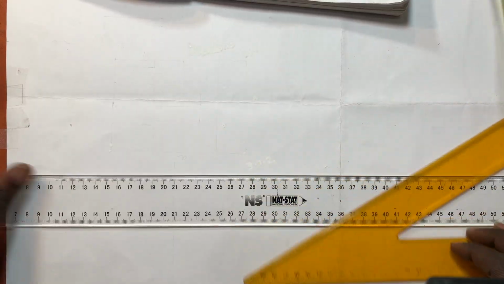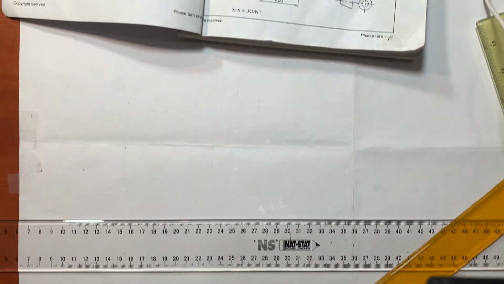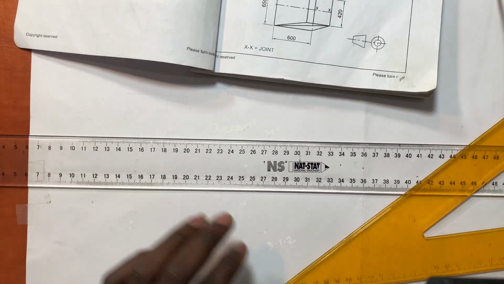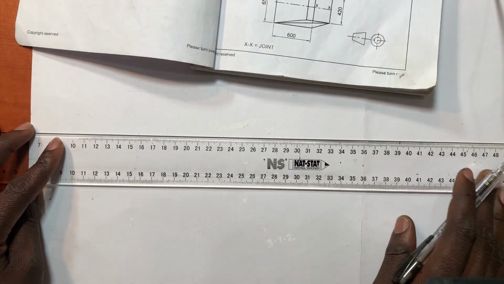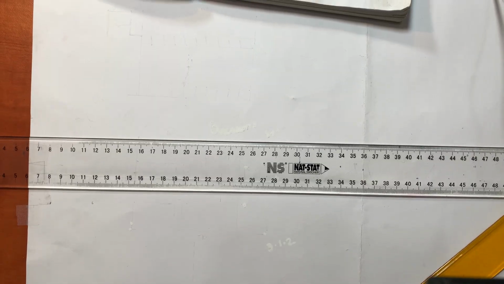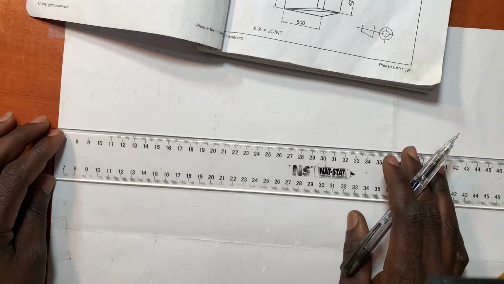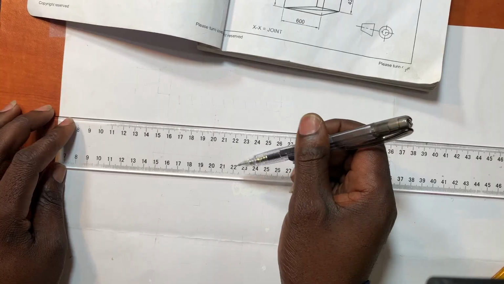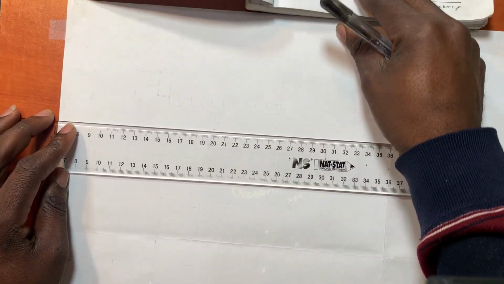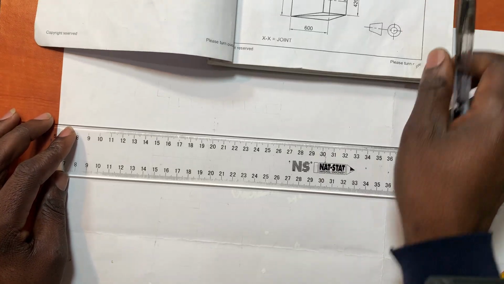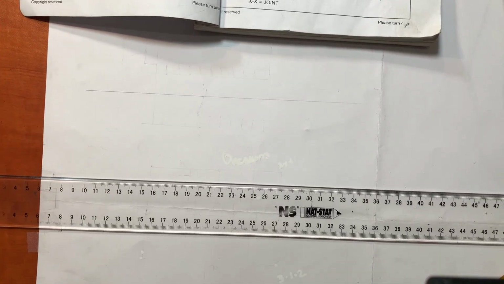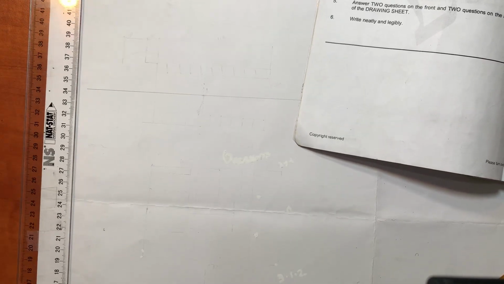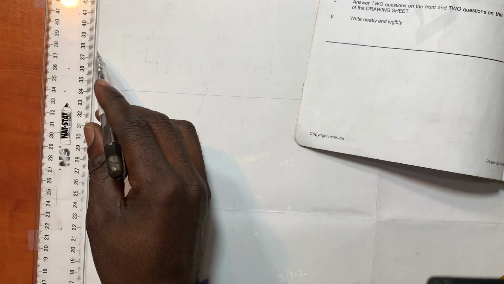I'm actually using a used paper. So I'll simply start with just a horizontal constructional line like this. Then from there I can draw a perpendicular one just like this.